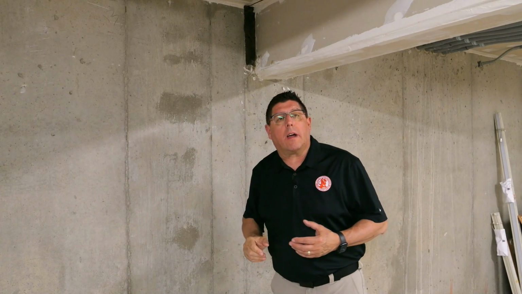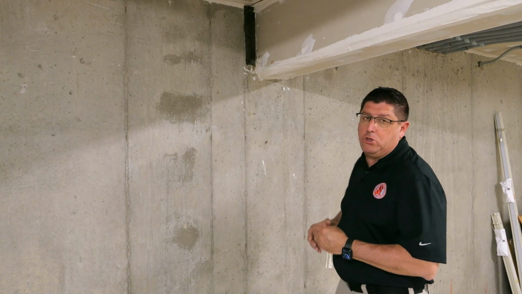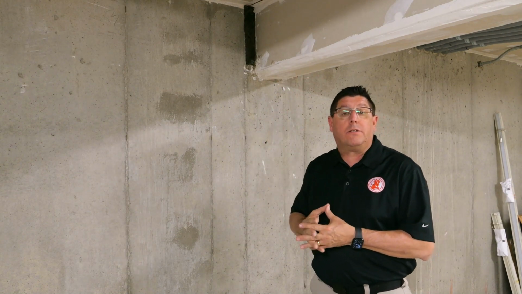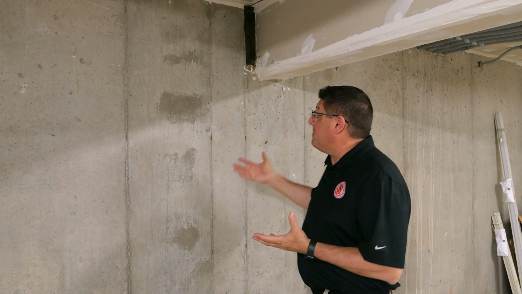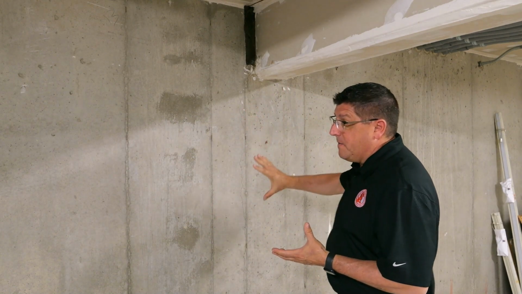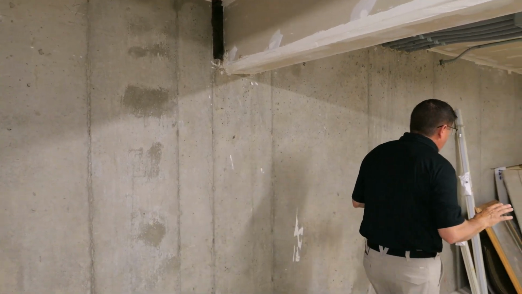It's a shrinkage crack. It's not a structural crack. So I don't see anything interfering with the structure underneath this inner support system, the beam and column. But that would be something I'm going to look for and try to identify as I walk through this entire perimeter.